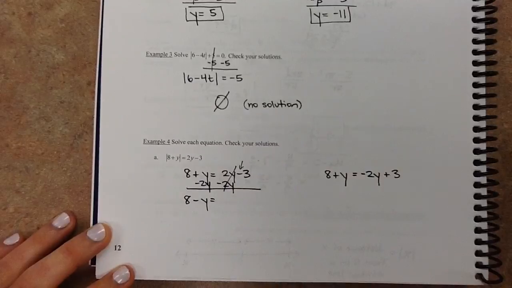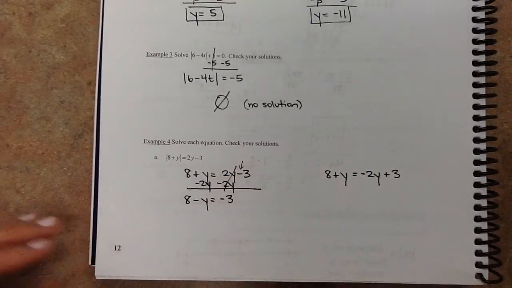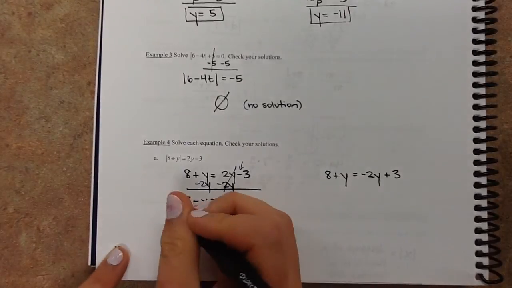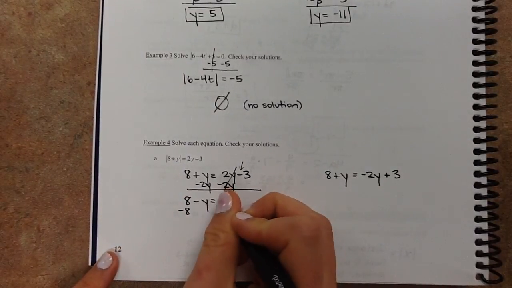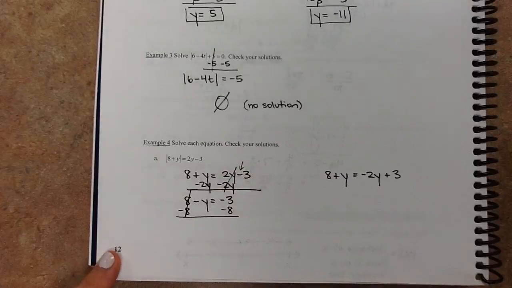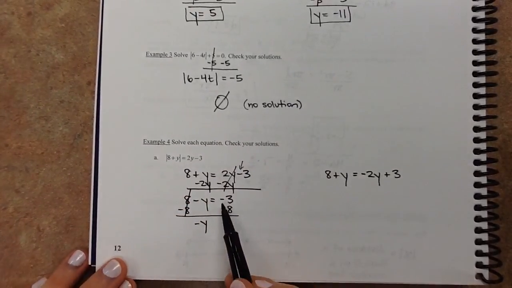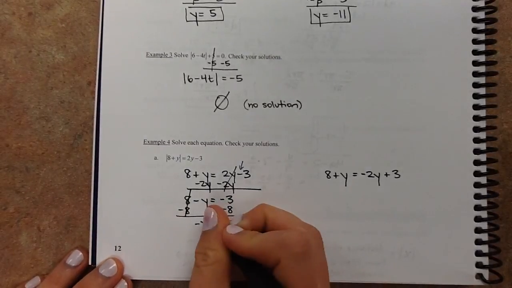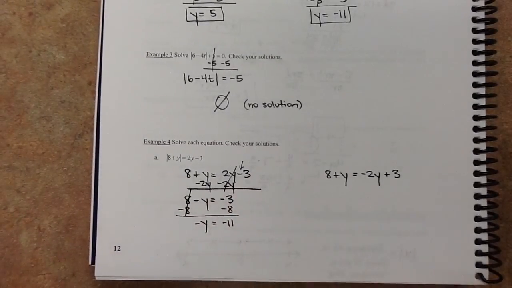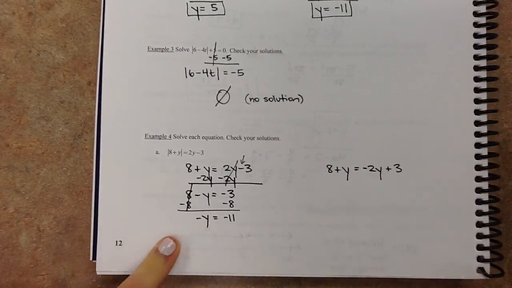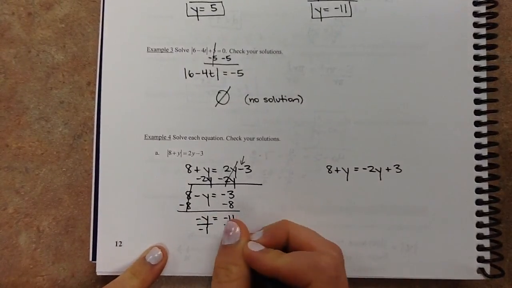Be super, super careful here. Make sure you keep the negative. Okay, and then I'm trying to get this y by itself. So there's a positive 8 right here. So I subtract the 8. Do the opposite of what you see. So this cancels. So I still have a negative y. Again, be super careful to keep that negative. Negative 3 minus 8 gives us a negative 11. And then the last thing we need to do, see how there's a negative in front of this y. That's technically like a negative 1. So you want to divide both sides by negative 1.